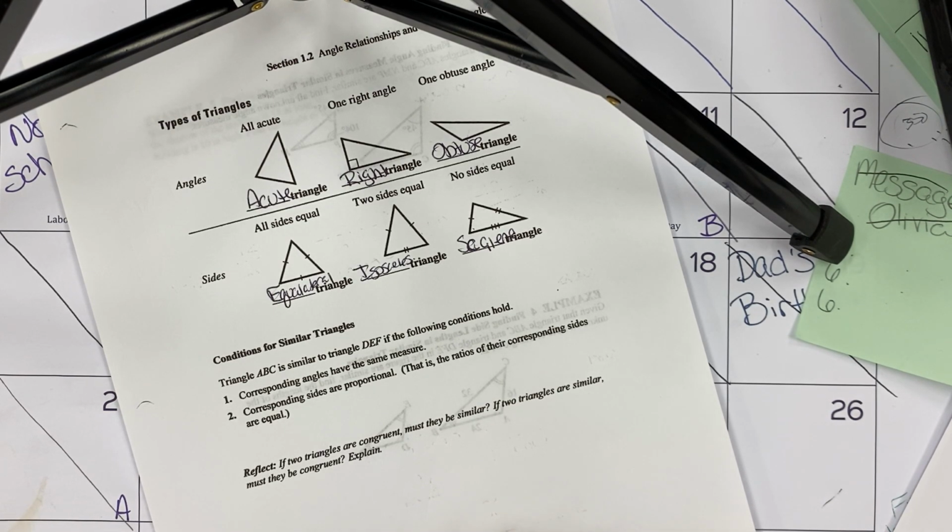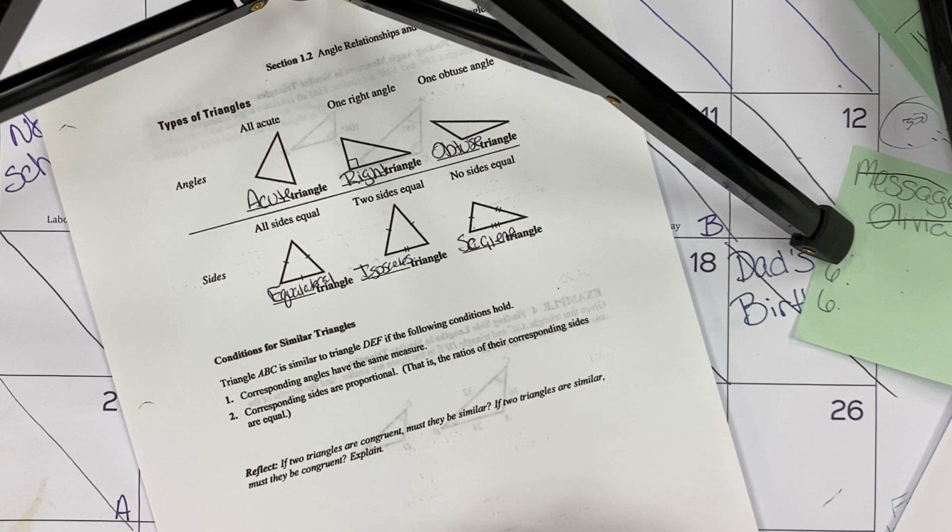If two triangles are congruent, must they be similar? And if two triangles are similar, must they be congruent? That reflect question we're not going to worry about.